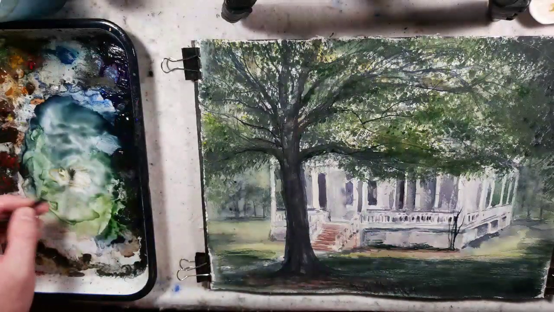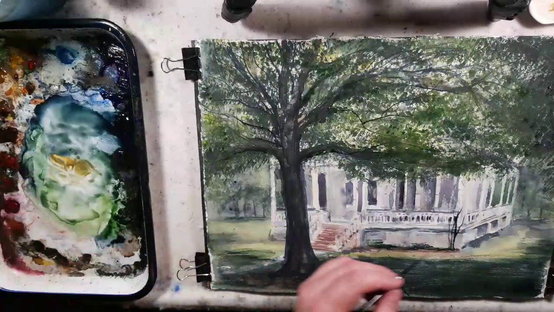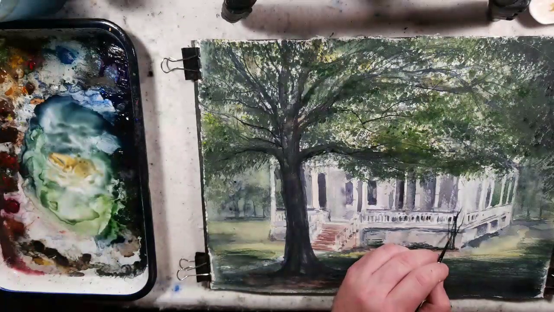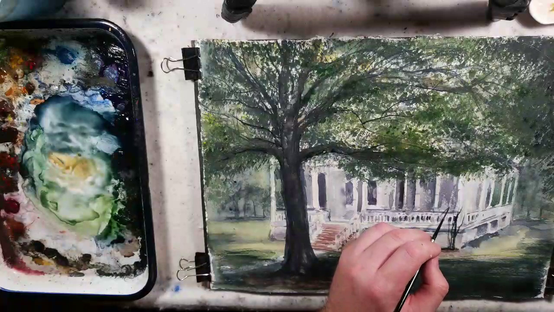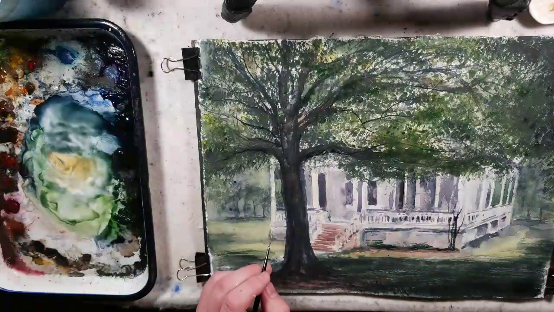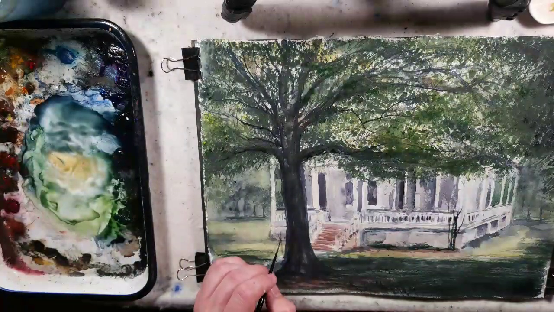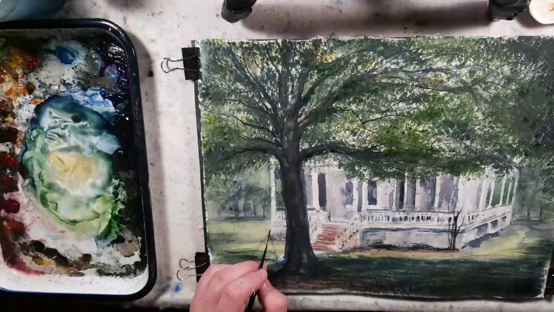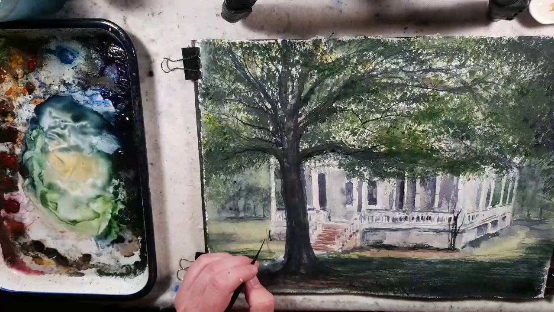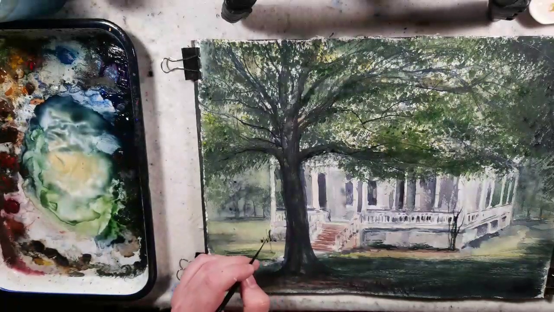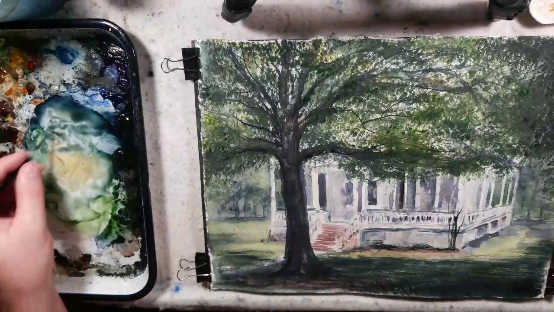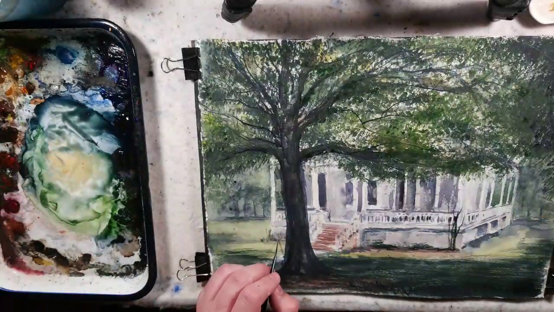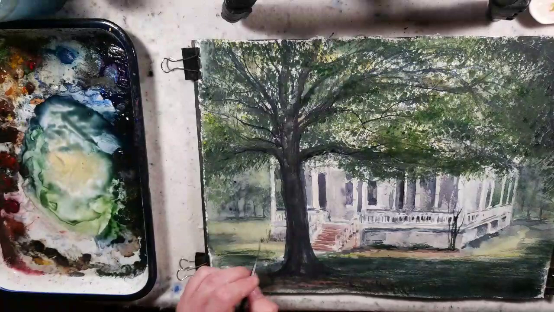I could mix a little bit of raw sienna into this. Looks like there's a little bit of these guys on this side too. They're not quite prominent. It is the winter, but I will take an artistic liberty and put them in.